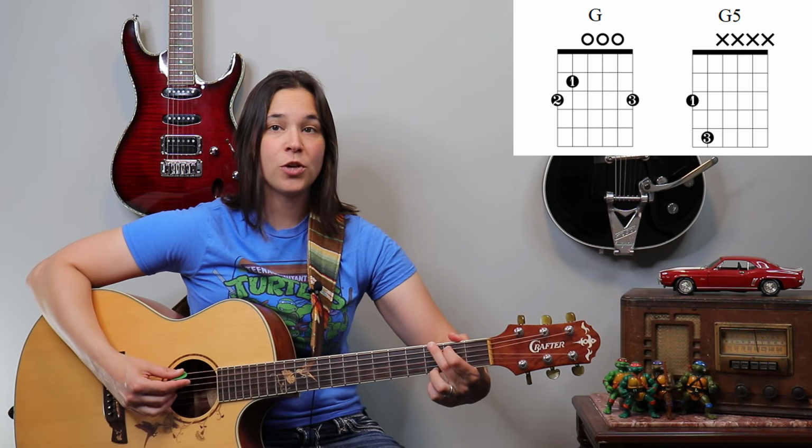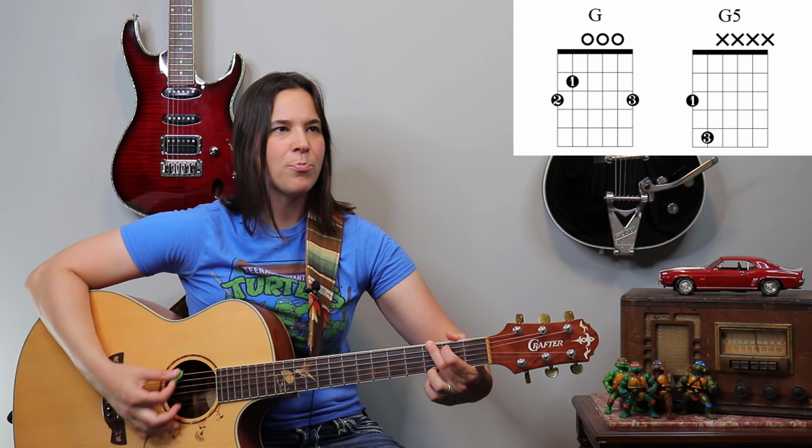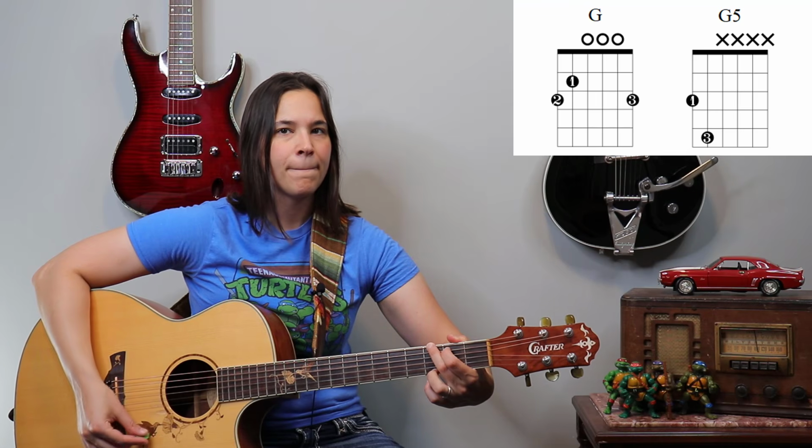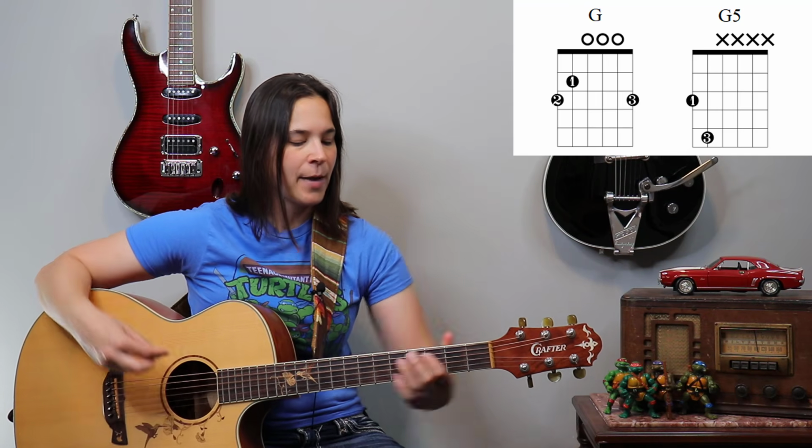So here's the open G chord. Very open, very bright sound. Hear that? Compared to the power chord.